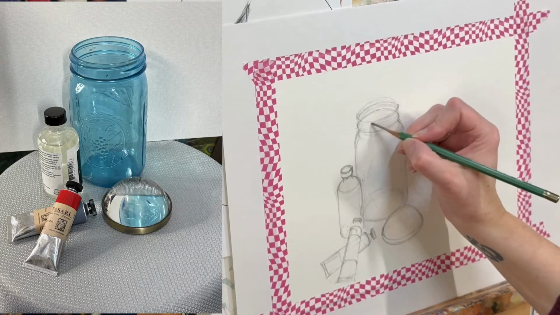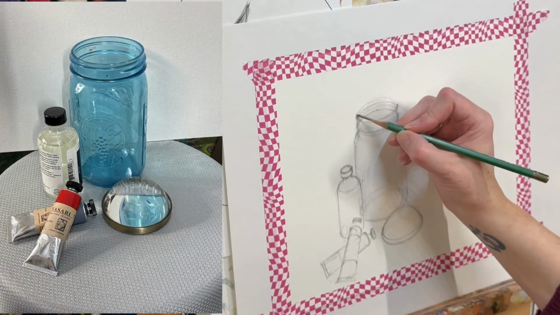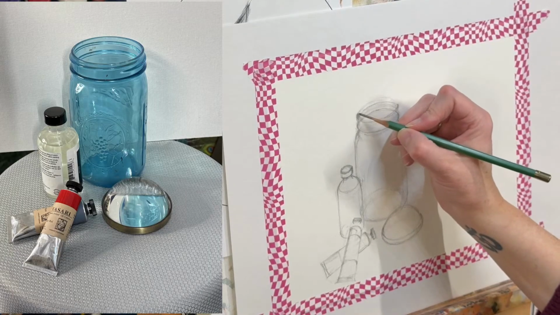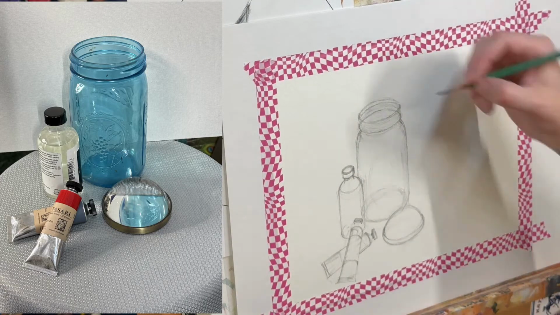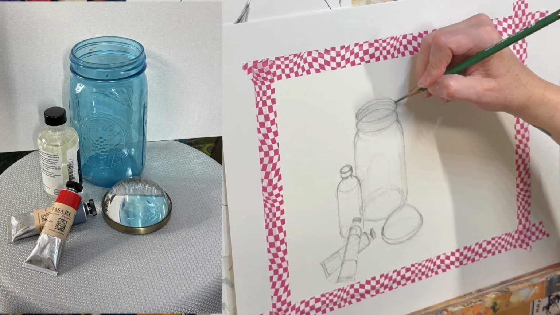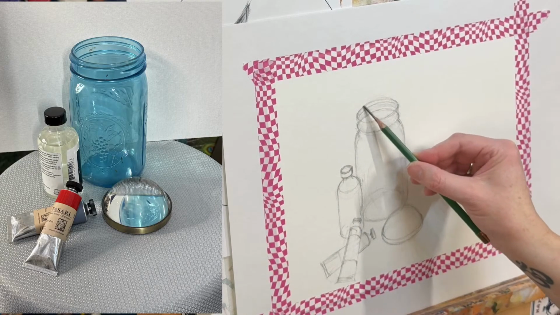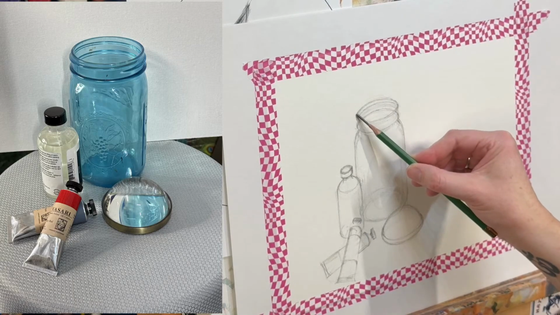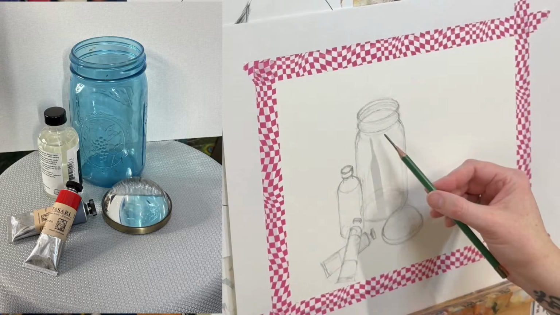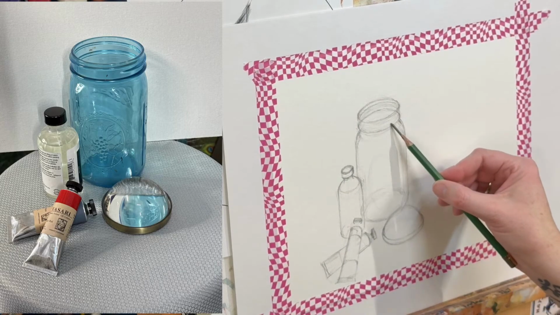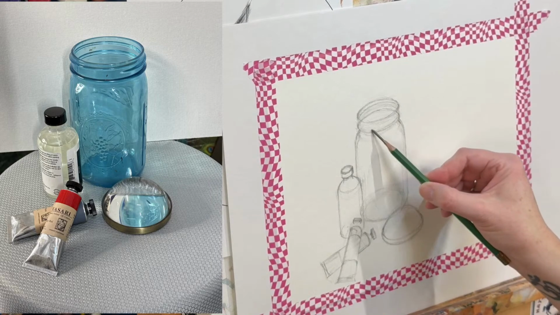I'm just going to be pretty parallel here. Kind of have this inner part of this ring is a little bit darker.